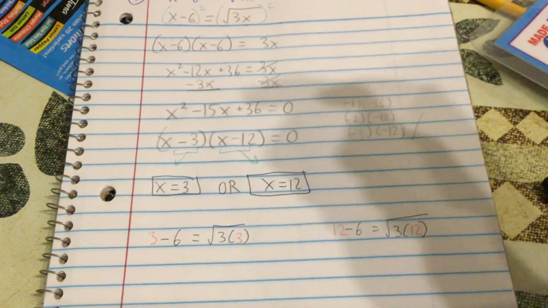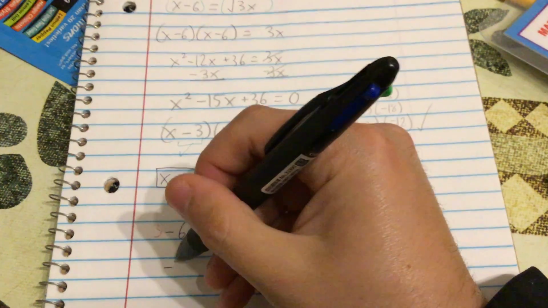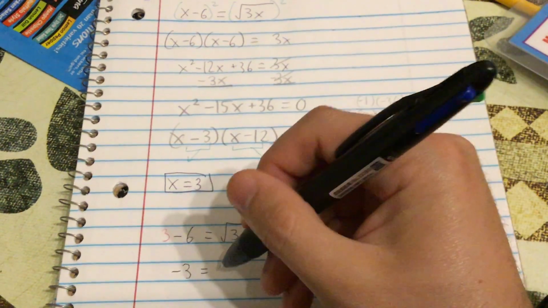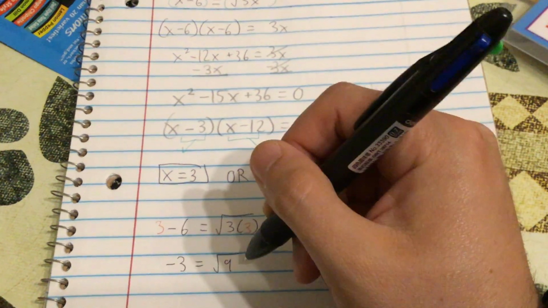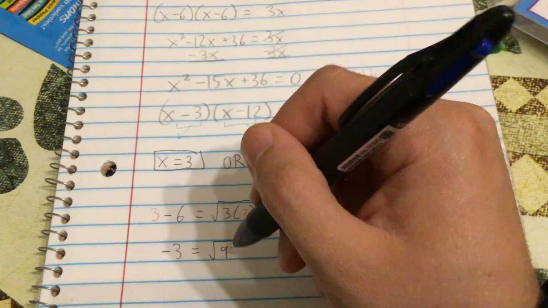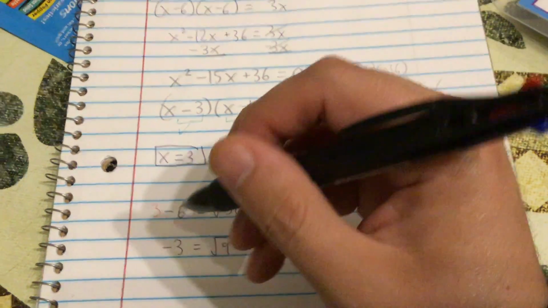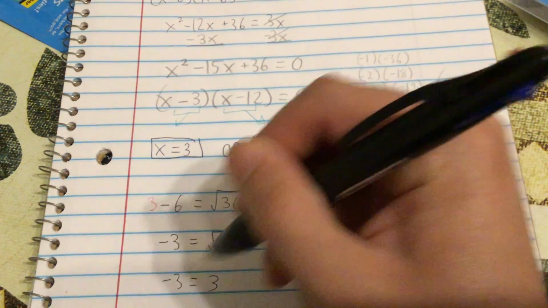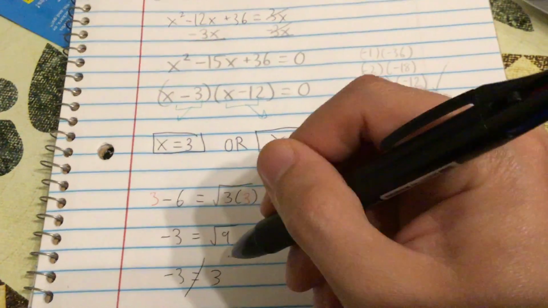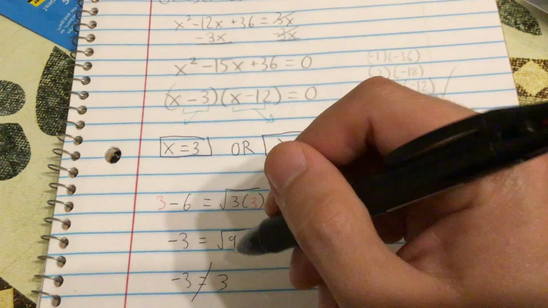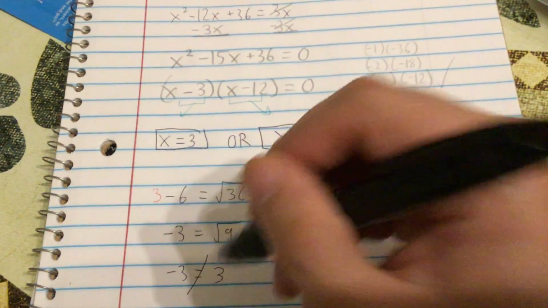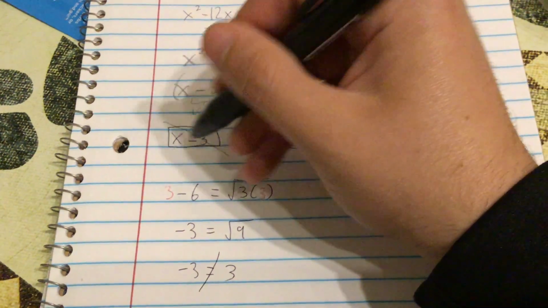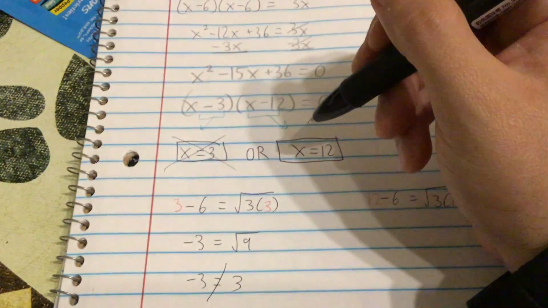So 3 minus 6 is negative 3. 3 times 3 is the square root of 9. Technically, if you plug in the square root of 9, you're going to get positive 3. So since negative 3 equals positive 3 in this case, this is bogus. Negative 3 is equal to 3 is not true, so x equals 3 is bogus, extraneous.